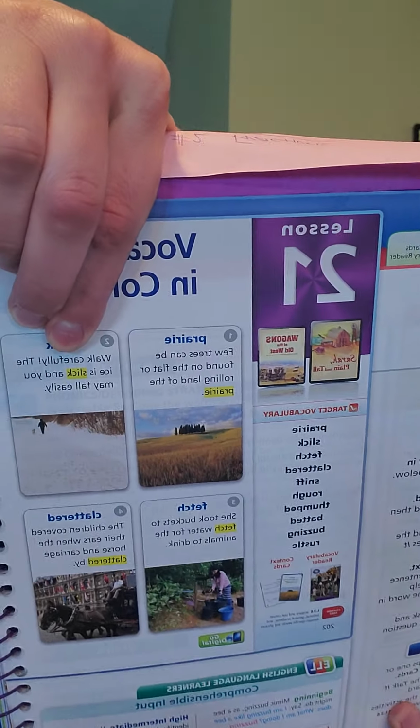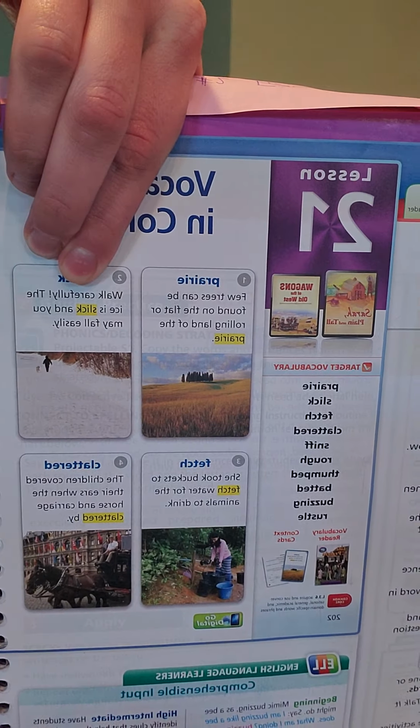So let's see here. Who can tell me what word from your vocabulary list comes to mind when I show you a picture of someone walking in the snow? So this picture here. So probably the word slick would fit best for that, because when you walk in the snow, there's typically ice, which can make it kind of slippery. And people get very nervous about falling when they're walking in the snow.